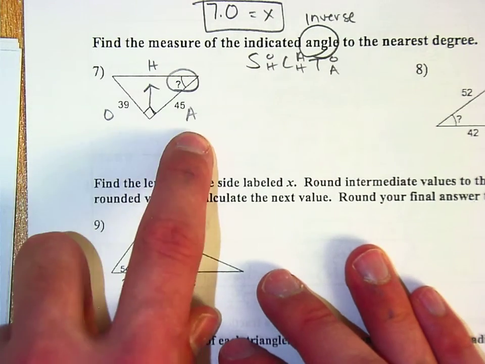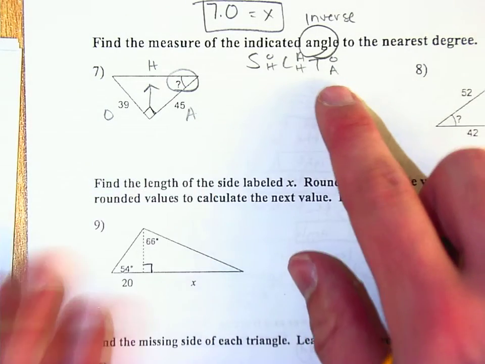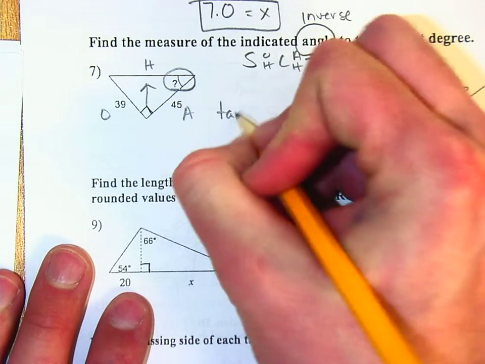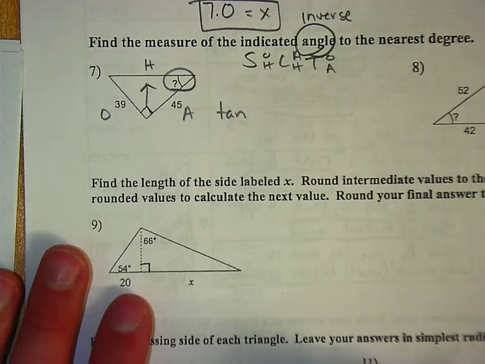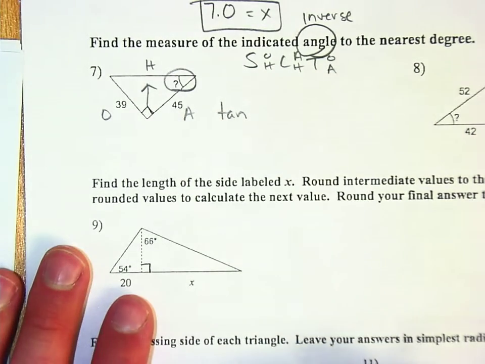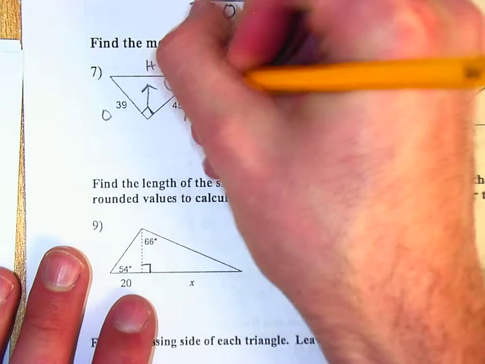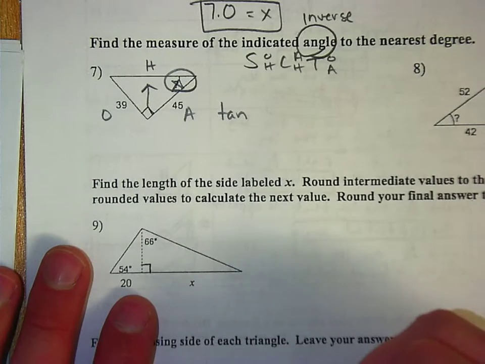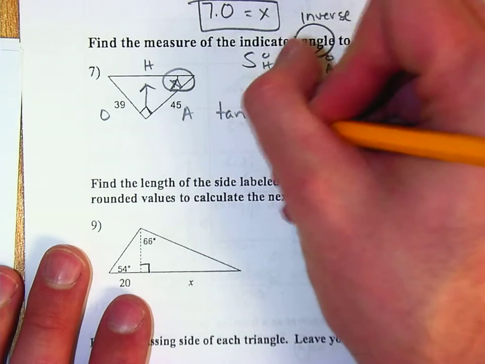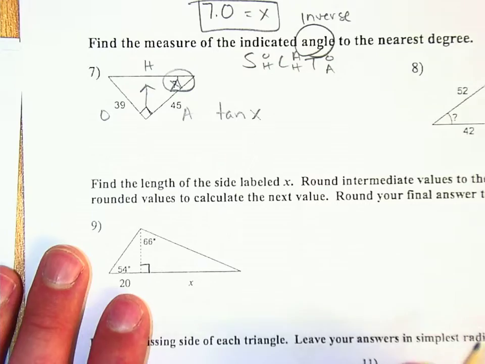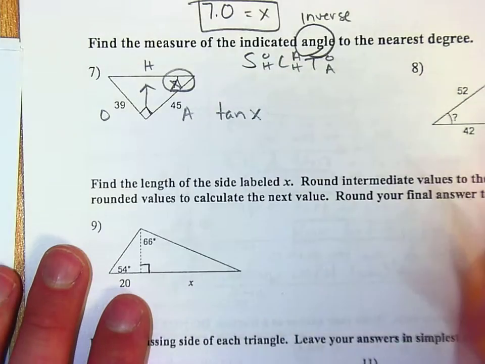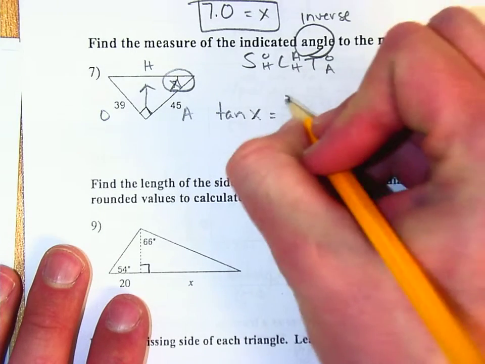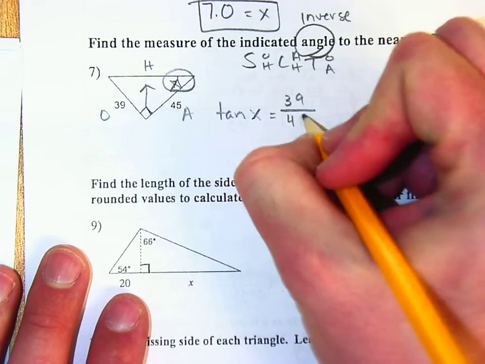I have the opposite and adjacent. So I know I'm going to use tangent. But when I go to fill in my angle, I notice that, oh yeah, that's what I'm trying to find. That's my variable. It's missing. That's my x, if you will. So here's x. Tan of x equals opposite 39 over adjacent 45.